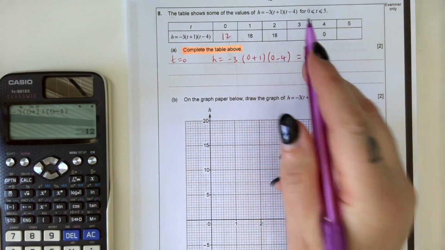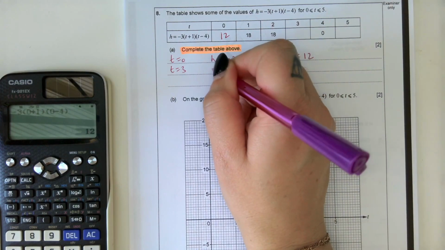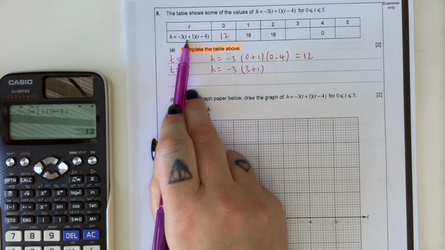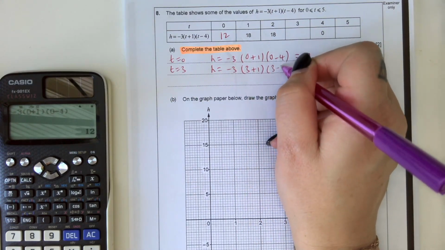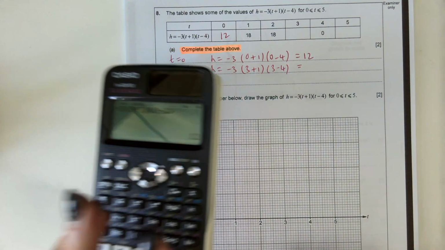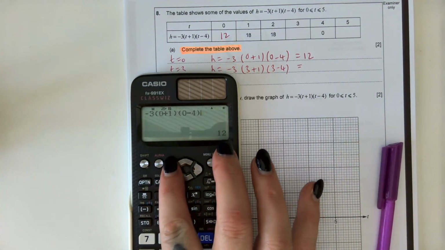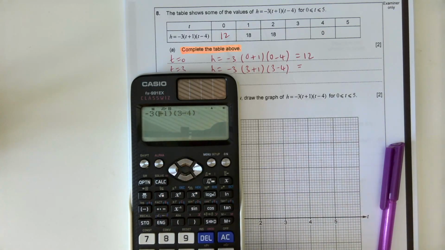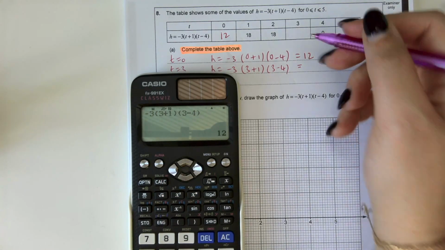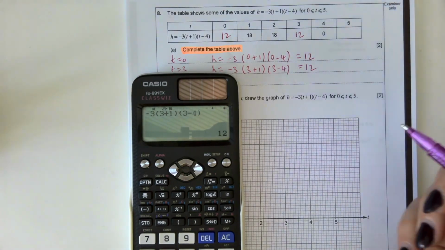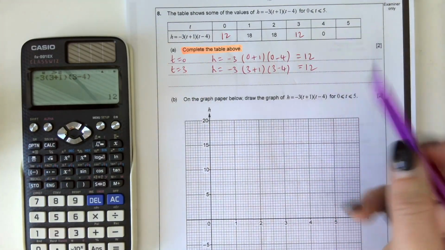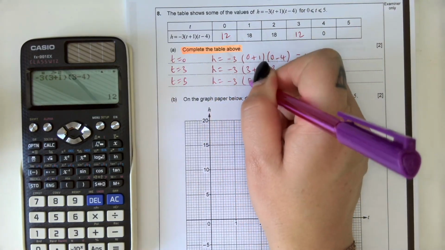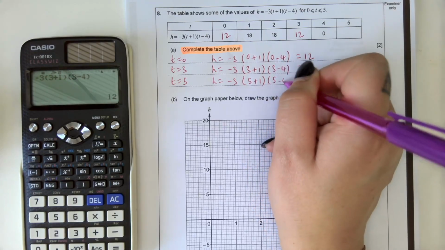I'm going to do the same when t equals 3. So we have h equals -3, (3 plus 1), because we're replacing the t with 3, (3 subtract 4). And I'm going to do that in my calculator again, but rather than enter it all in, I'm going to go back, and wherever there was a 0, I'm going to enter 3 because my t value is now 3. That also gives me a value of 12. There we go. And then the same for when t equals 5. So h is -3. This time t is 5.